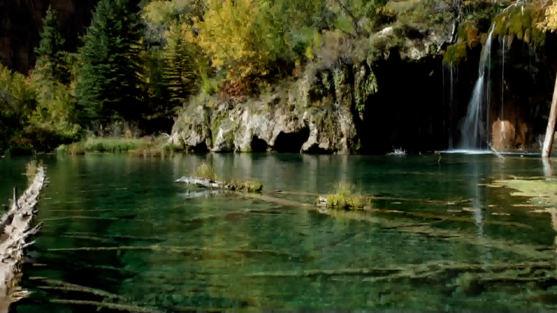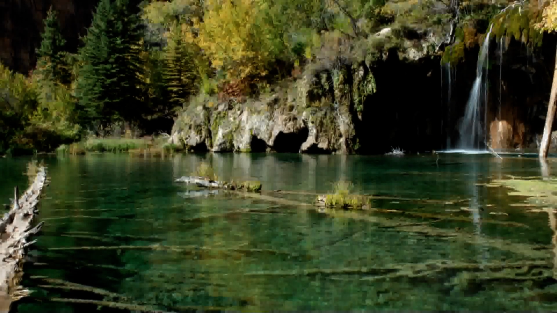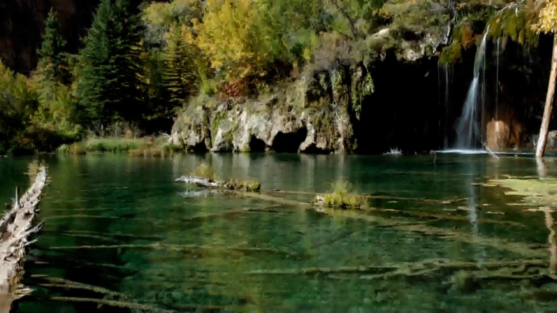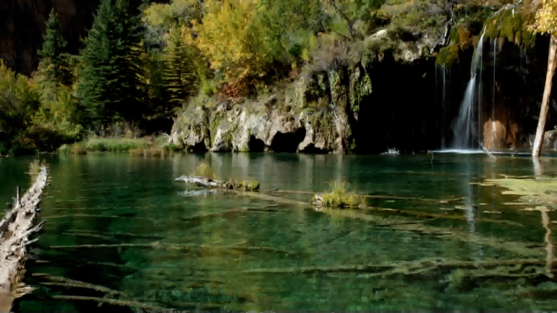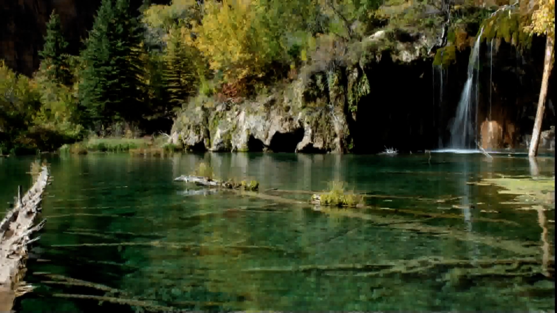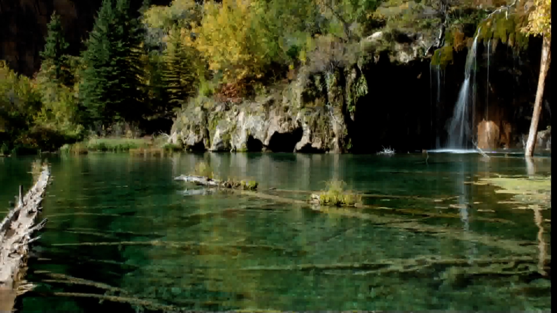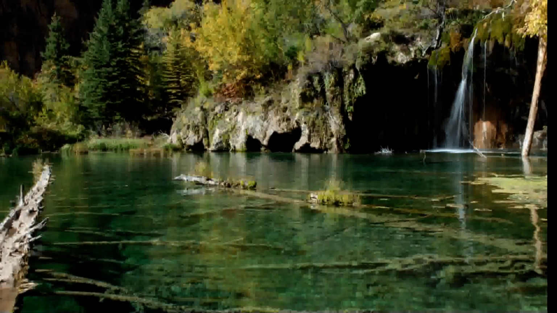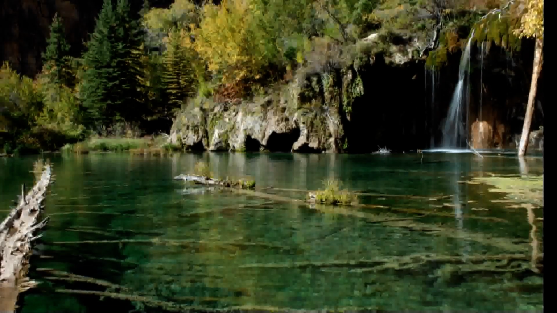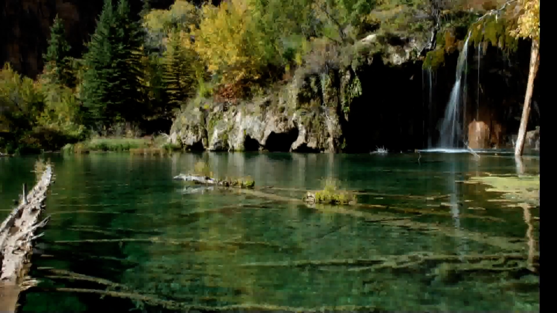Here's a favorite spot in Colorado many of us have been to, Hanging Lake. I understand now they have a lottery system. But once again, we have a leading line of this tree, bringing you out to the distant shore. And then hopefully your eye works back around to the right, and you see the actual falls.